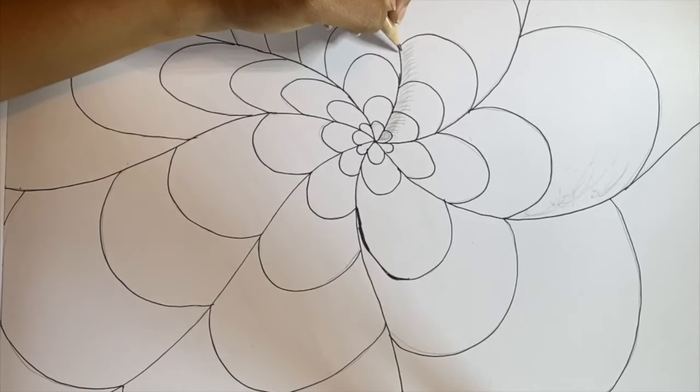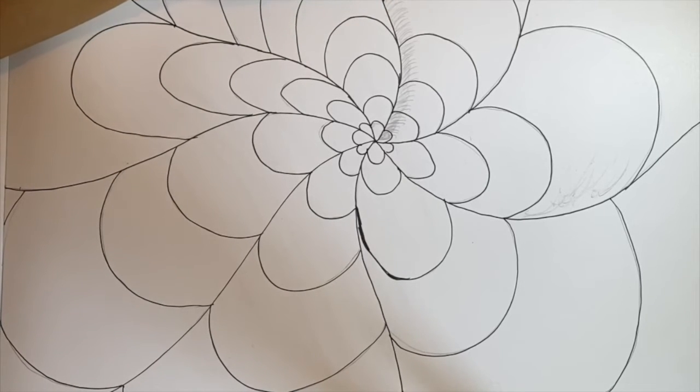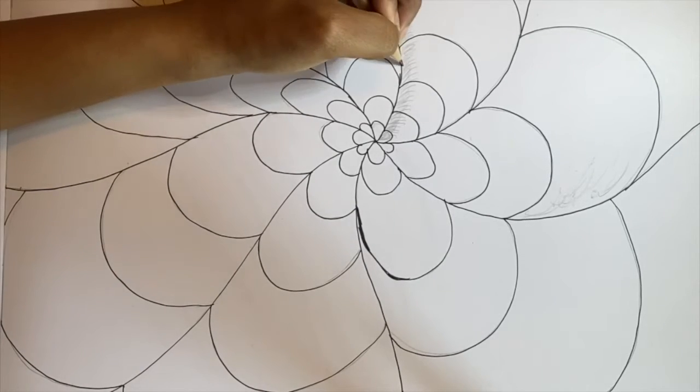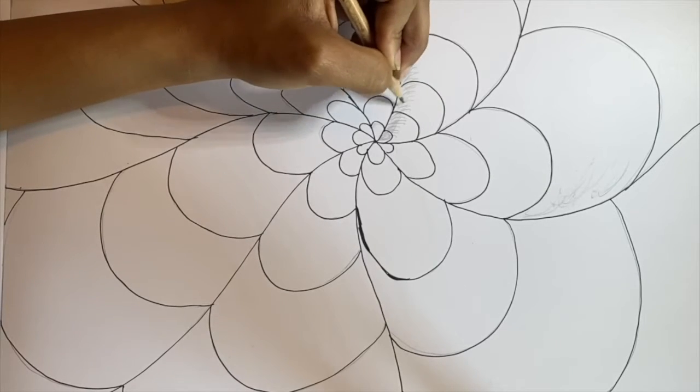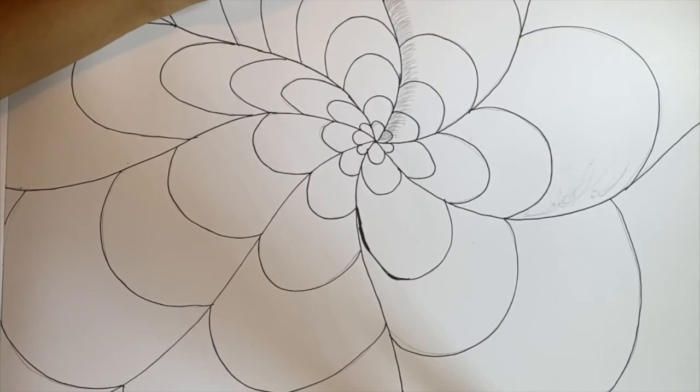And you might find that you do have to rotate your paper as you're shading, since you created your designs in different ways. I'm utilizing the shading technique that I taught to you in lesson 1, which is shading with the use of small lines.